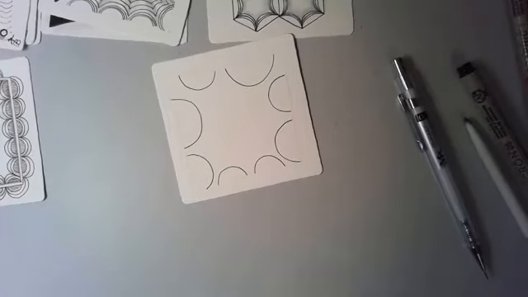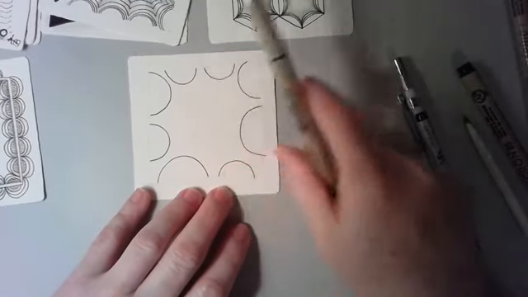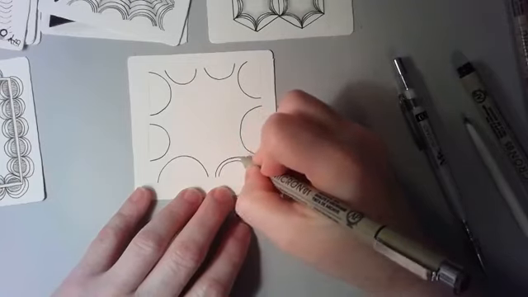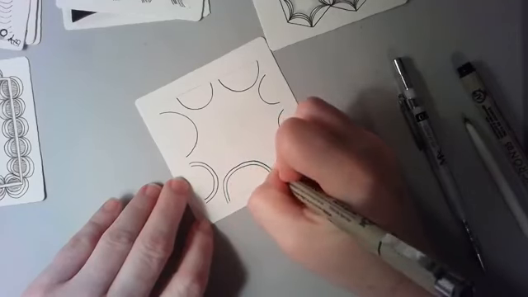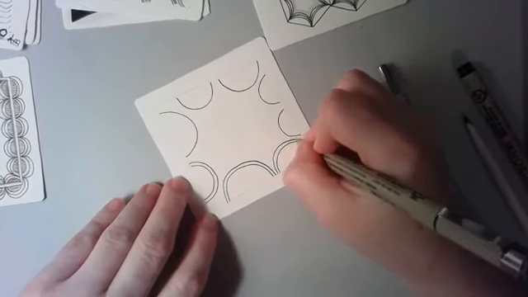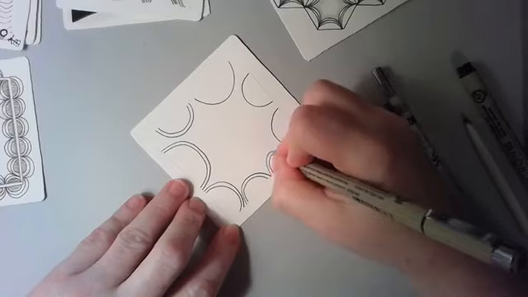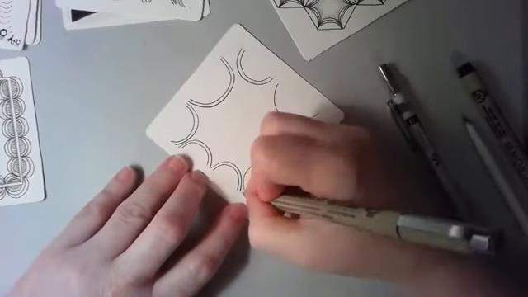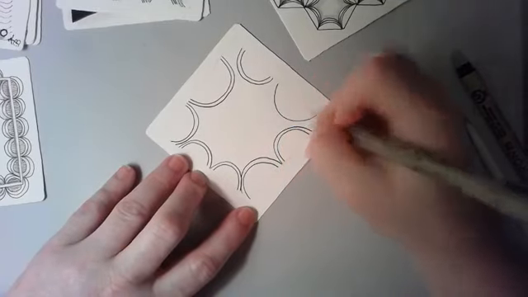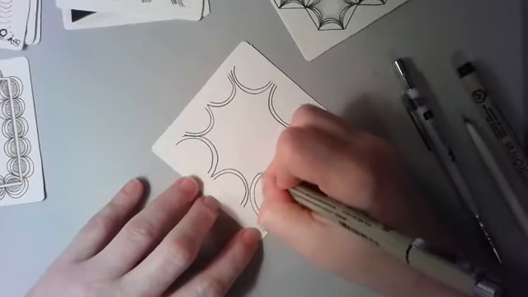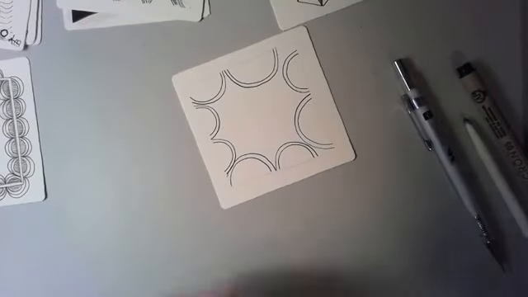I am now going to come in and add an aura on each one of these. Other ways to mix this up would be to change your pen sizes and make thick auras using a thicker pen. Use a skinny little pen to vary the size of your auras. Okay. I'm going to make one more aura going all the way around.